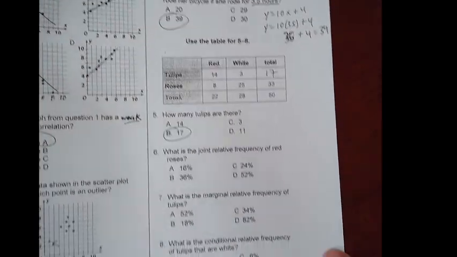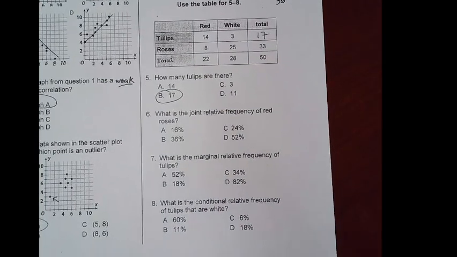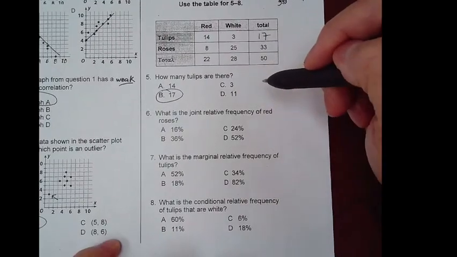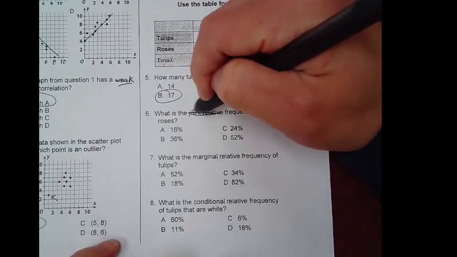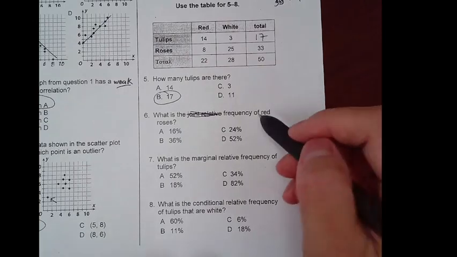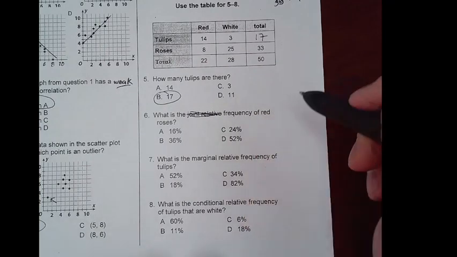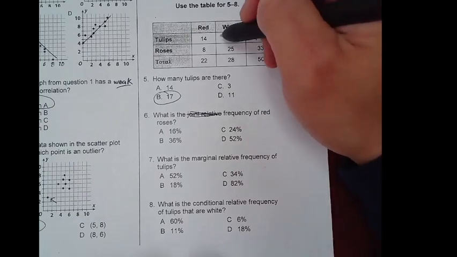All right, so 6, 7, and 8 throws in some vocabulary that you kind of don't need. What is the joint relative frequency? Let's cross out the word joint relative. What's the frequency of red roses? So I told you in class to look for the word of, but the of here, what you're looking for, is the red roses, which there are 8.